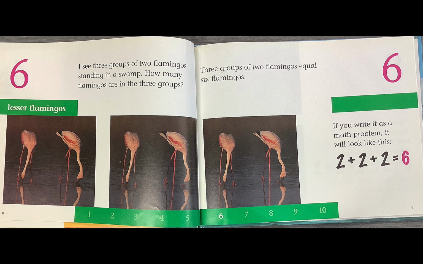Lesser flamingos. I see 3 groups of 2 flamingos standing in a swamp. How many flamingos are in the 3 groups? 3 groups of 2 flamingos equal 6 flamingos. If you write it as a math problem, it will look like this. 2 plus 2 plus 2 equals 6.